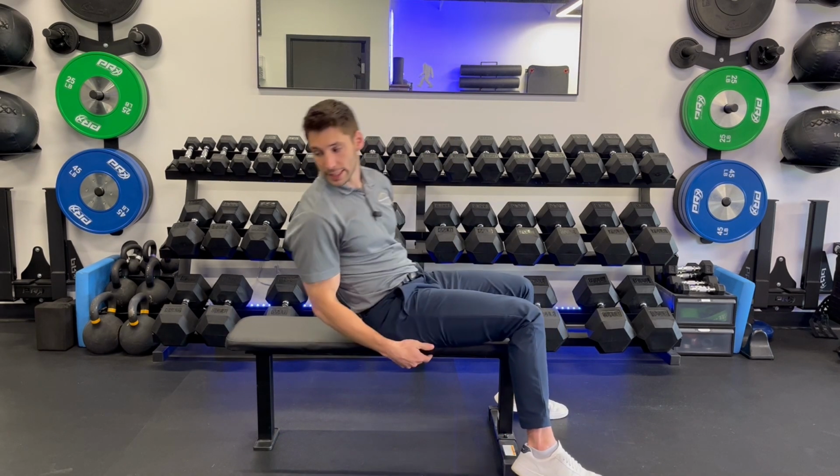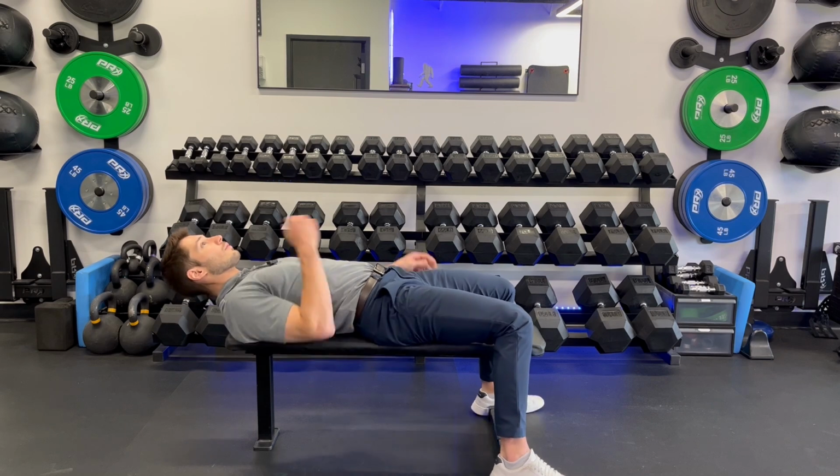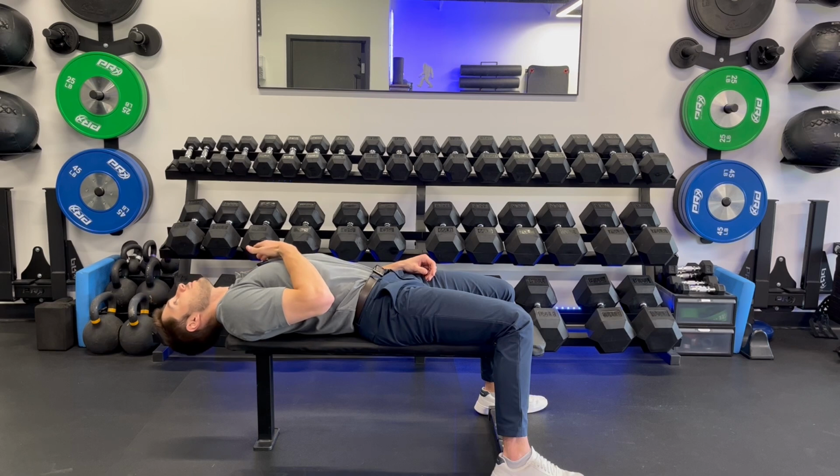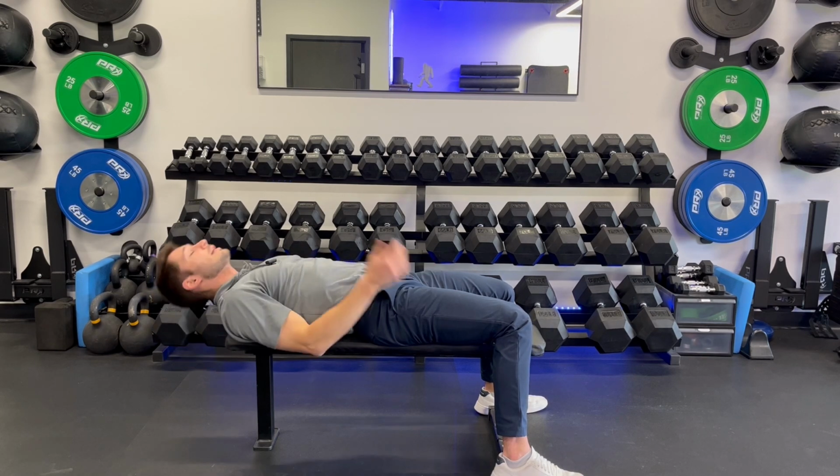We can do the same thing off the edge of a bed, table, or bench, where I want to start in this retracted position and then try to maintain that for as long as I can as we pull into cervical extension. Even give a wiggle at the end. So this is low-hanging fruit for anyone with neck pain.